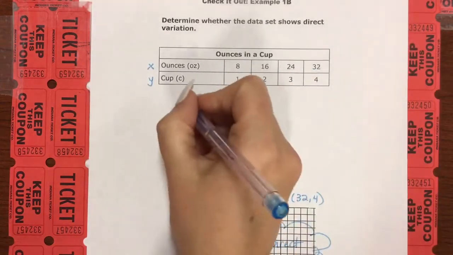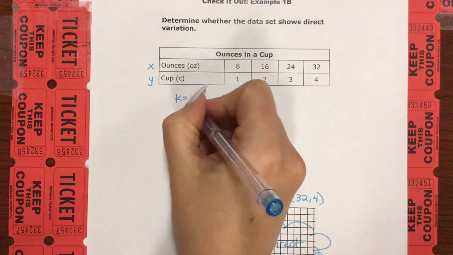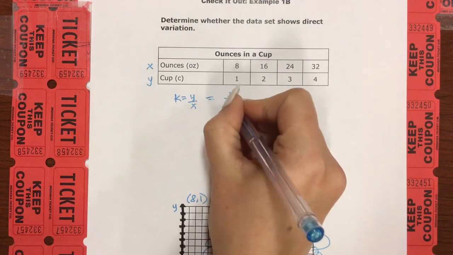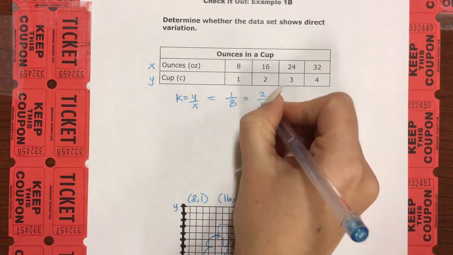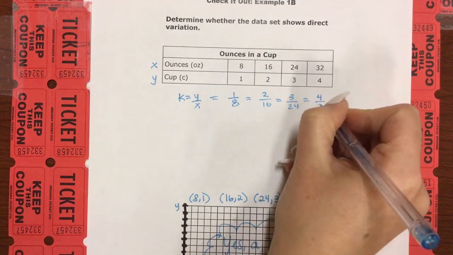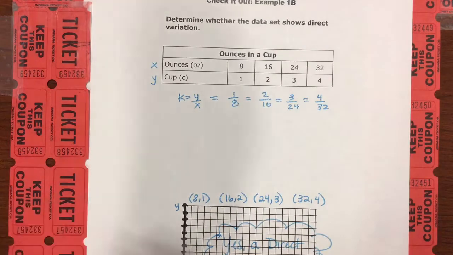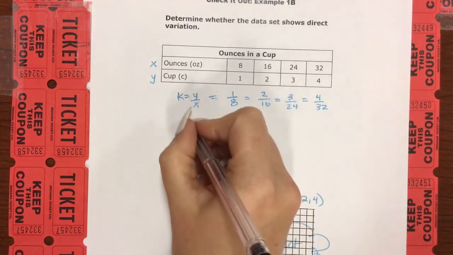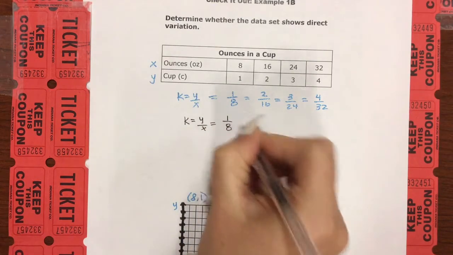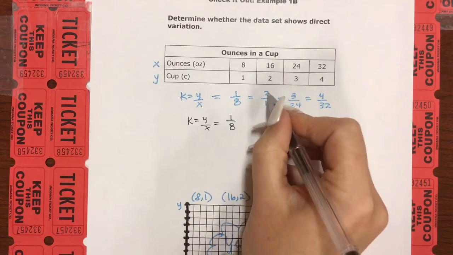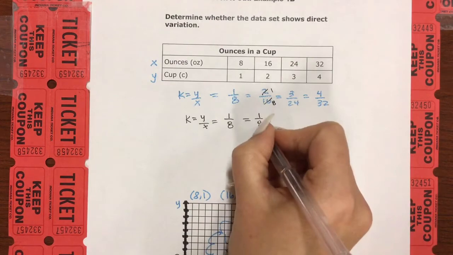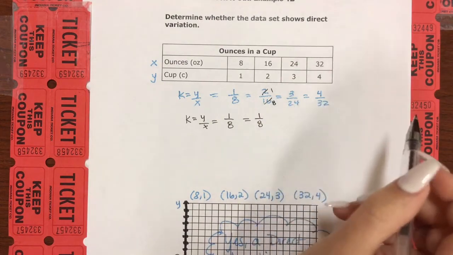Okay, we need to make sure that the constant of variation, k equals y over x, is constant. It is the same. So I'm going to go y over x, which is going to be 1 over 8, equals 2 over 16, which equals 3 over 24, which is equal to 4 over 32. All right, we're just going to go ahead and reduce these fractions. This one is already reduced, so the constant of variation, which is y over x, is going to equal 1 over 8. Okay, let's see if we can reduce this one. Well, yeah, 2 goes into it. 2 goes in there 1 time, 2 goes in there 8 times. So that is the same, 1 over 8, which is awesome, but we need to keep going because all of these need to be 1/8.